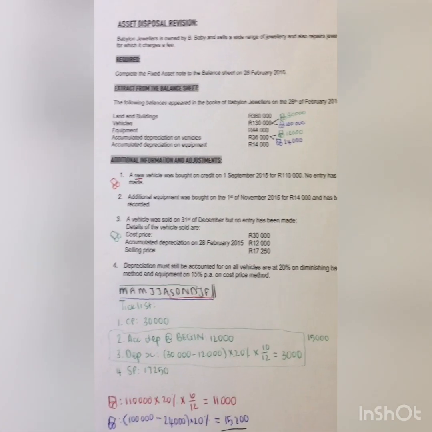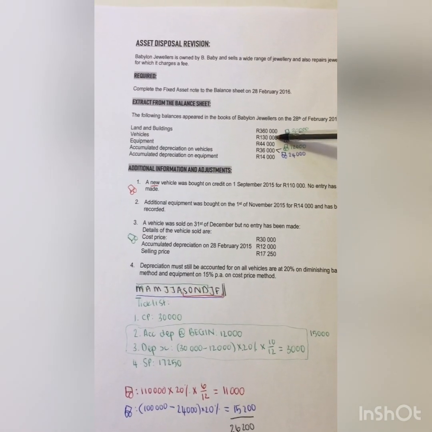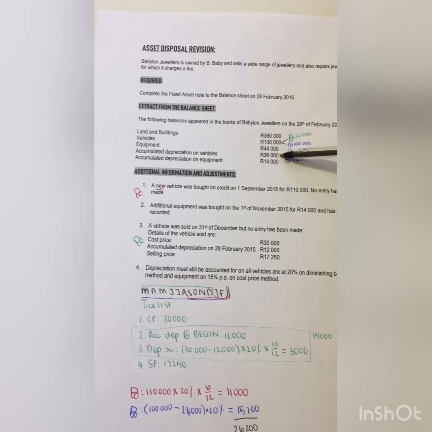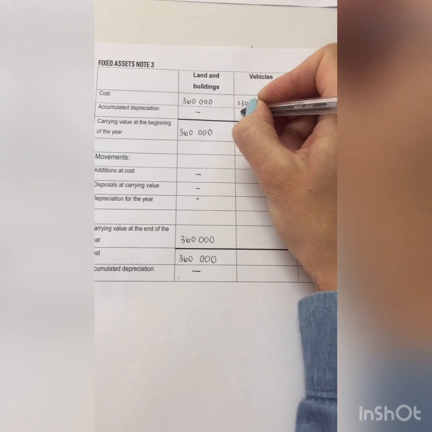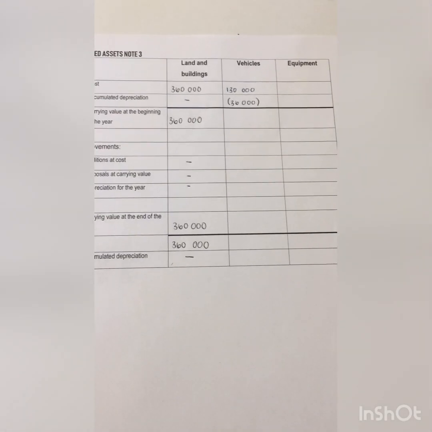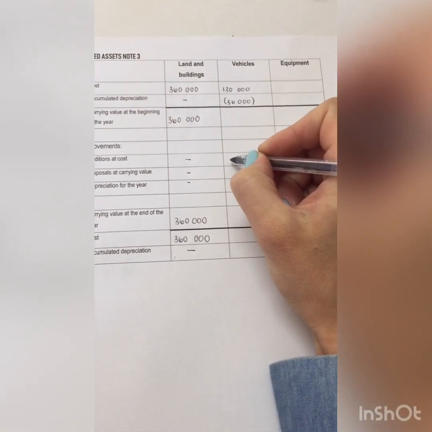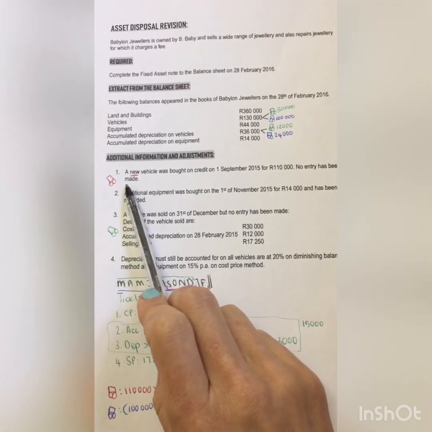Then we're going to go to vehicles. So, vehicles, we've got our cost at the beginning, and we've got our accumulated depreciation at the beginning. Okay, so cost 130 and accumulated depreciation 36. Okay, then we need to enter what we bought. I bought a new car to the value of 110,000 Rand. Okay, my red one over there, 110.